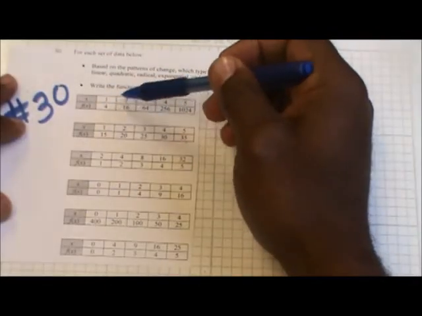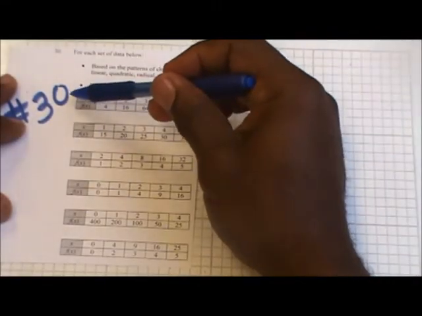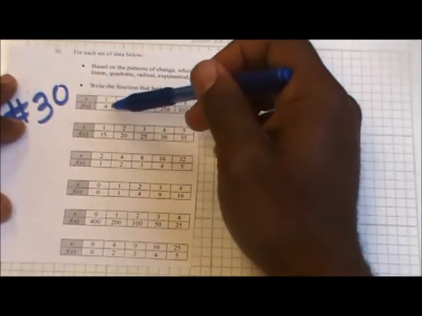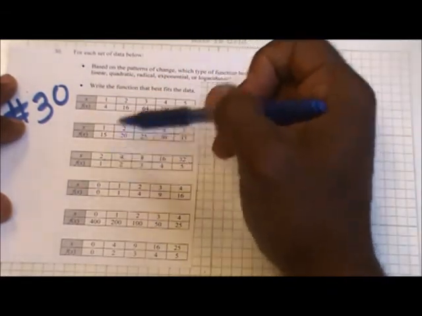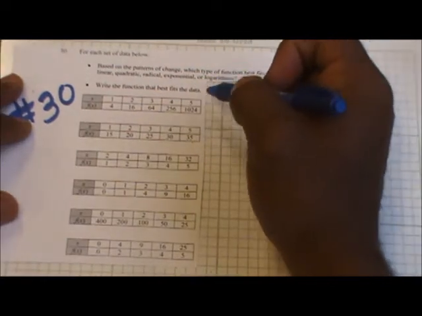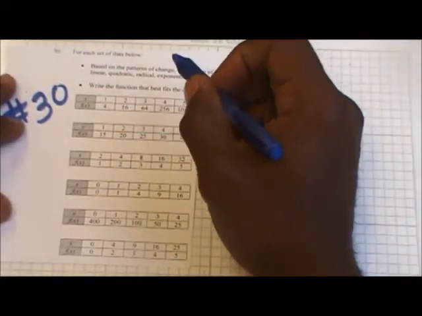All right, problem number 30. We're going to start problem number 30, which says, based on the patterns of change, which type of function best fits the data? Linear, quadratic, radical, exponential, or logarithmic. We want to start these problems by trying to find out what the pattern would be if x was equal to 0 for some of these, and it's going to help us get our equations by hand if we have to.